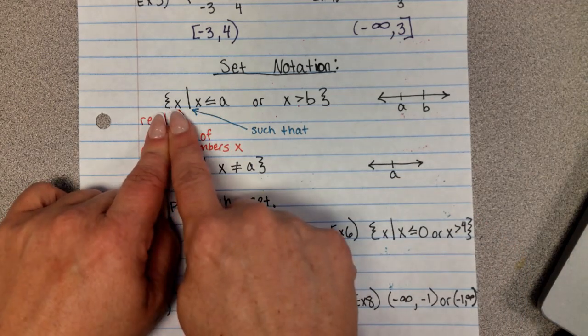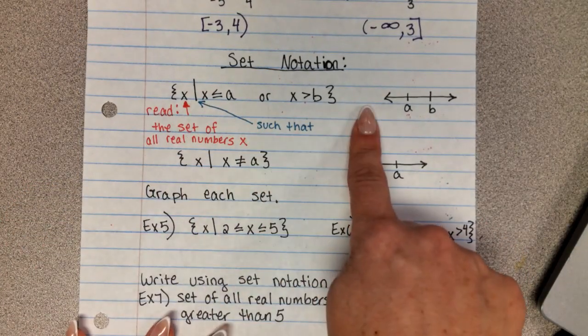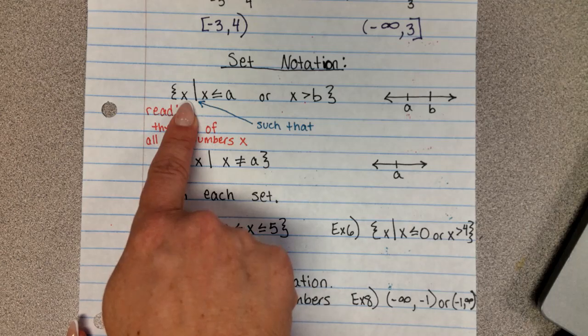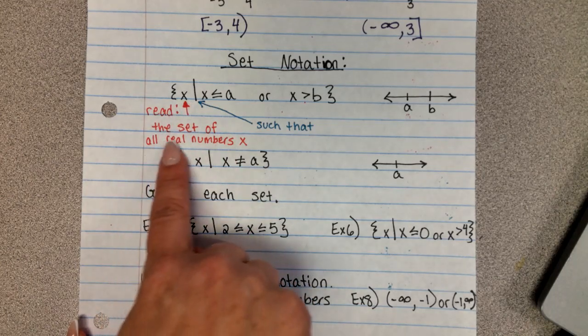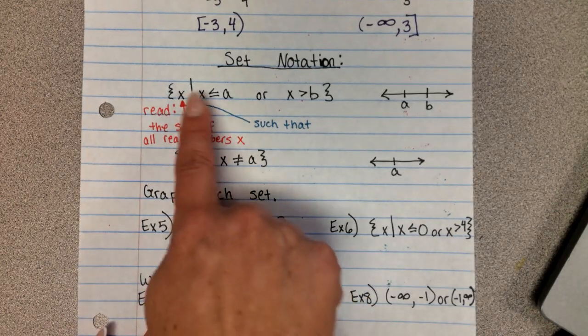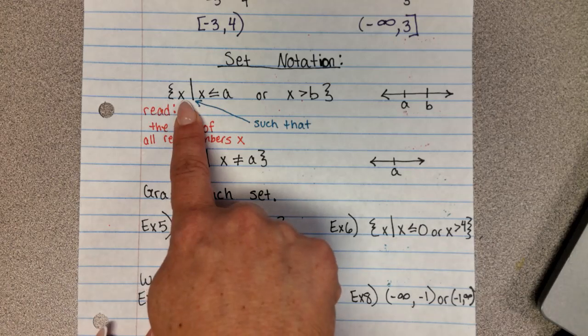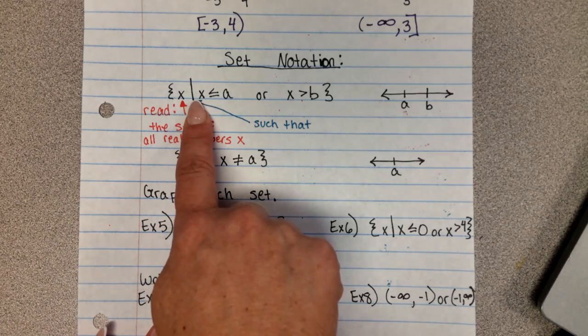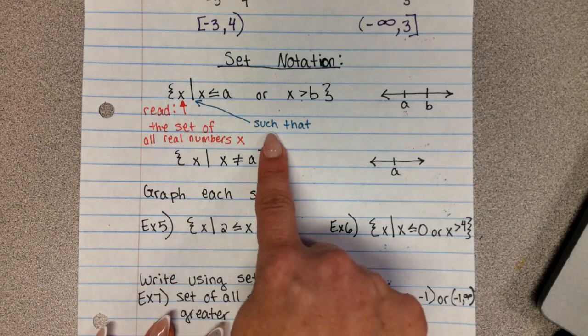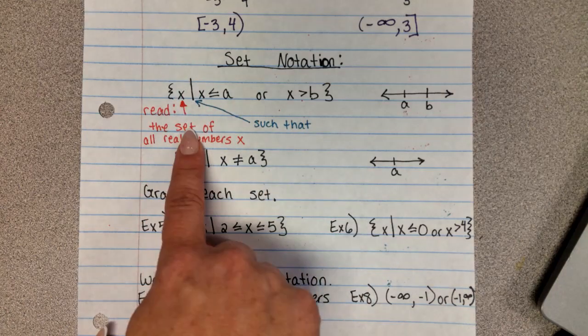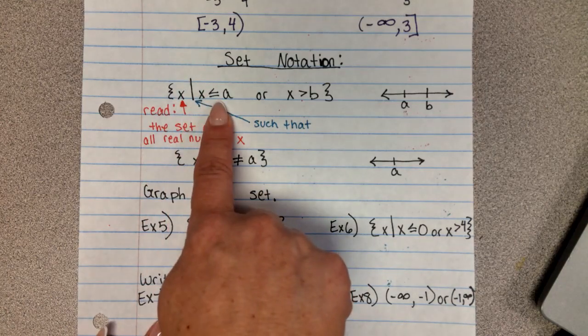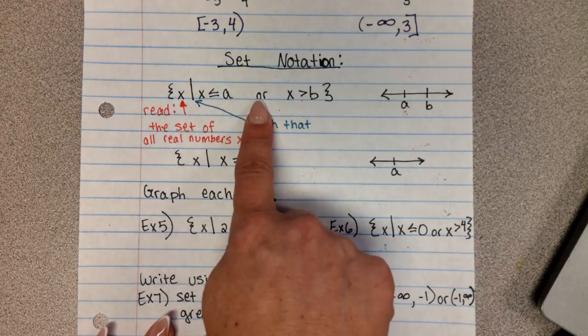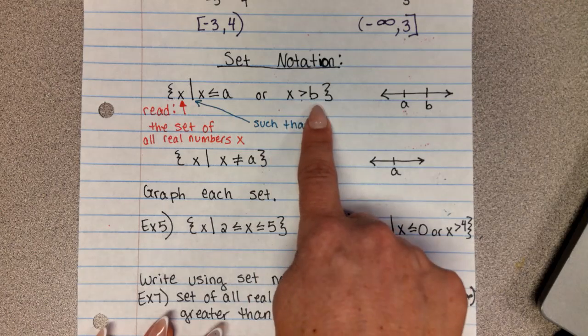All right, so the way you read this is, this little X in the front, you would say the set of all real numbers X. So they're telling you we're going to use real numbers. Real numbers are represented by X. Such that, this straight bar is the words "such that," X is less than or equal to A or X is greater than B.